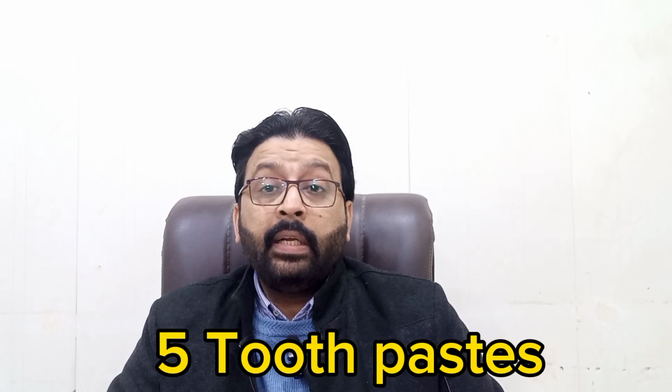Toothpaste, which we use daily, has very limited function. The main function is of the toothbrush, which mechanically removes the dental plaque from the teeth surfaces. So if you want to use toothpaste, use a very little amount on the toothbrush, or better to avoid the toothpaste. Just simply brush your teeth for 2 to 3 minutes at least.